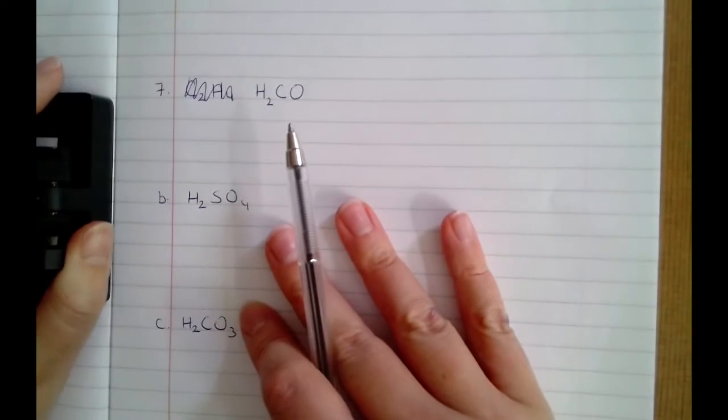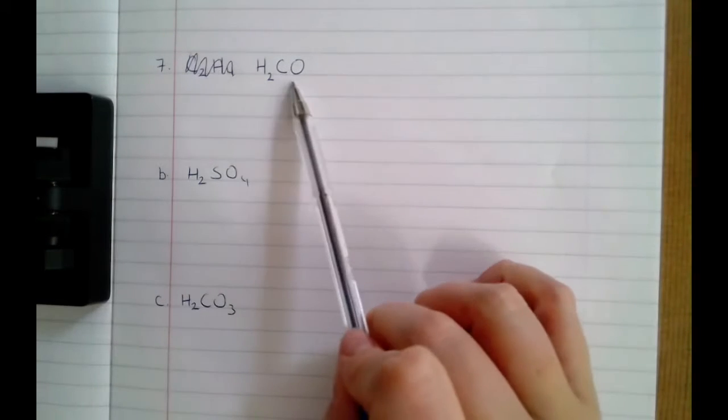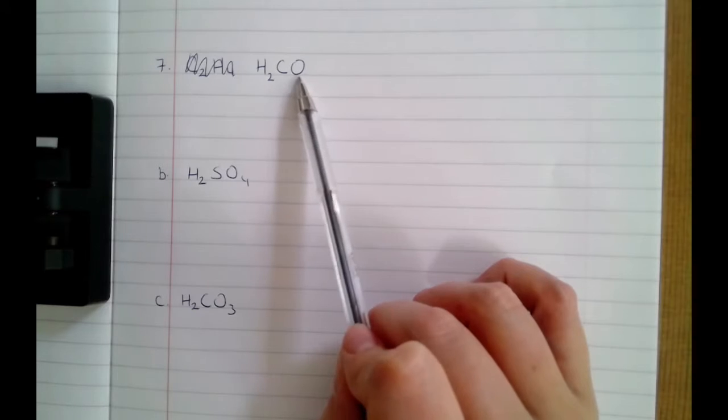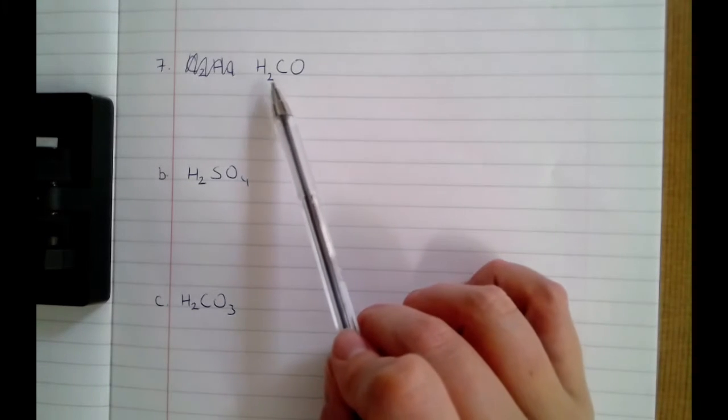Question 7, this one is maybe a little bit tricky in terms of knowing what to put in the center. So I've got H2CO, I've got 1 carbon and 1 oxygen, so you might wonder which one I am going to put in the center. General rule of thumb is the atom that can form the most bonds goes in the center.